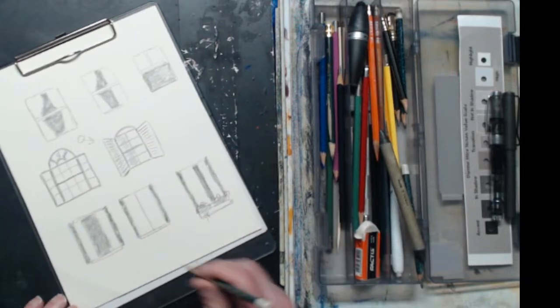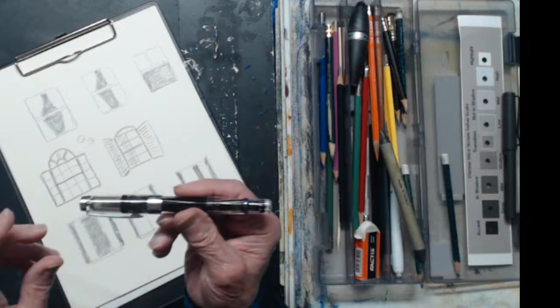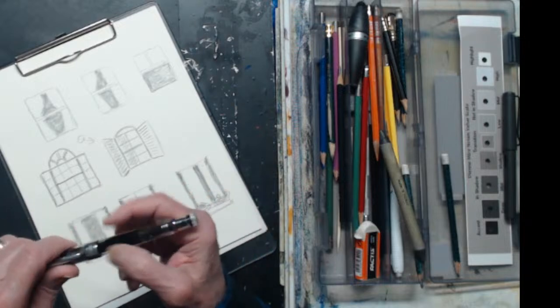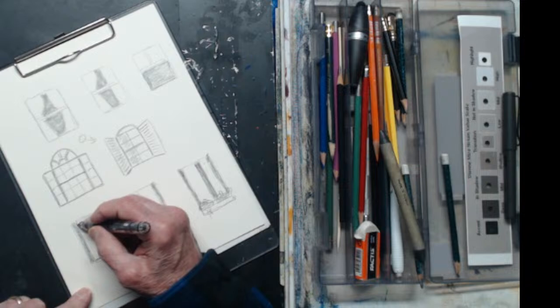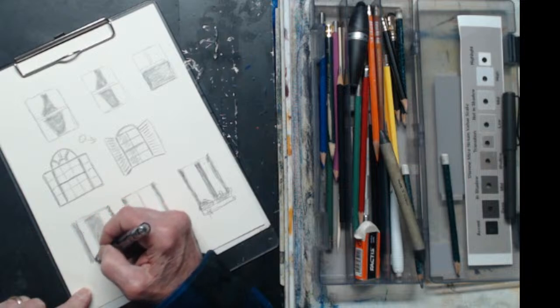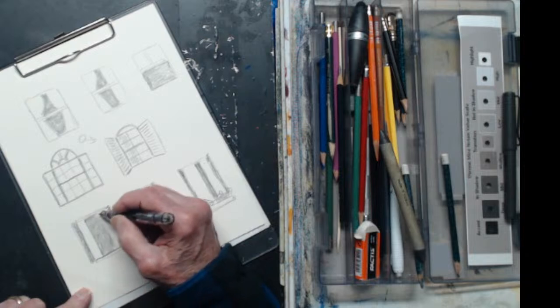So we can take the same one. Now I want to darken this one up. I'm going to use my ink pen here. This is a waterproof ink pen. What I'm going to do is draw the outline of the window and really give this a little more emphasis. So I'm using ink now to define the window.